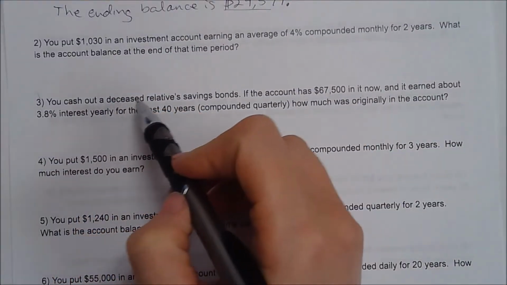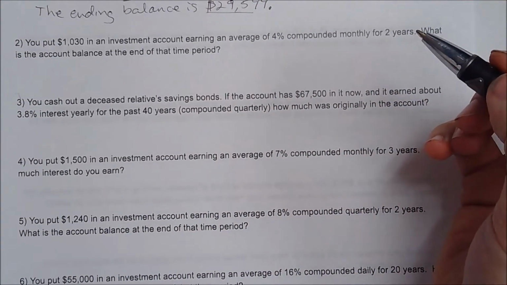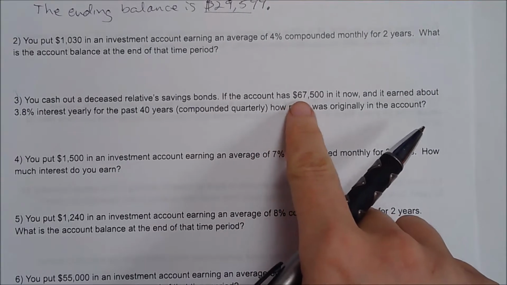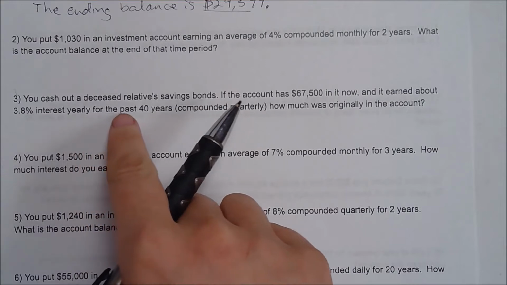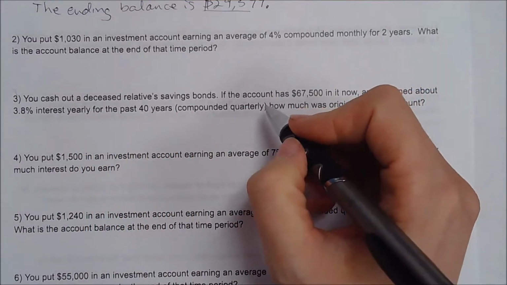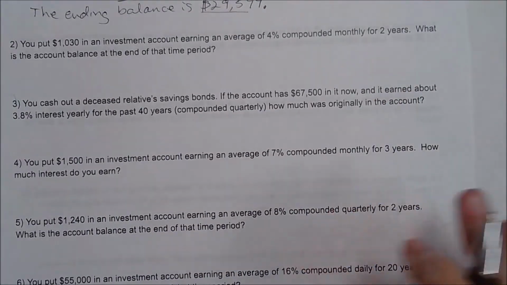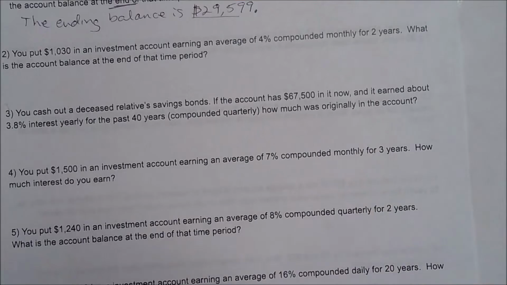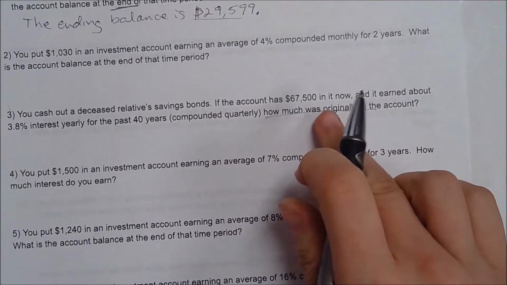Number 3, you cash out a deceased relative's savings bonds, hopefully with permission. If the account has $67,500 in it now, and it earned about 3.8% interest yearly for the past 40 years, compounded quarterly, how much was originally in the account? Okay, lots of information here. So we've got to figure out first, what are we looking for? We want to know how much was originally in the account.